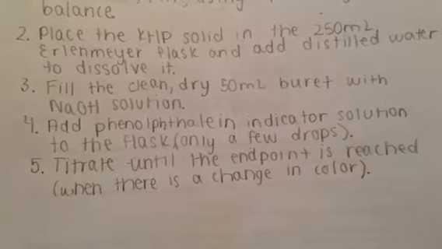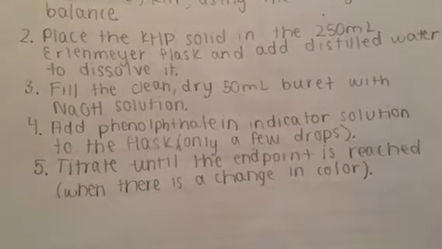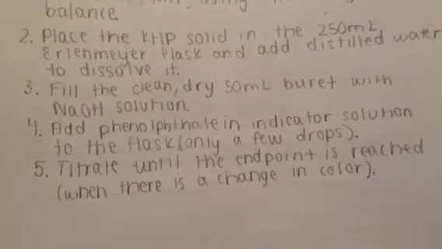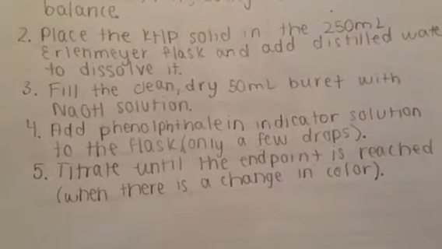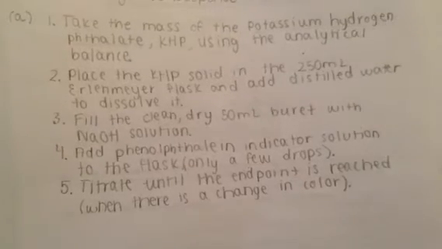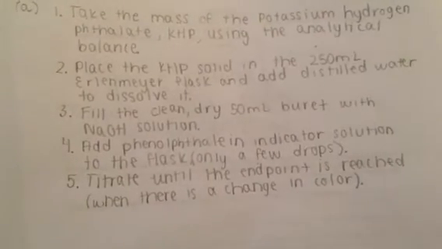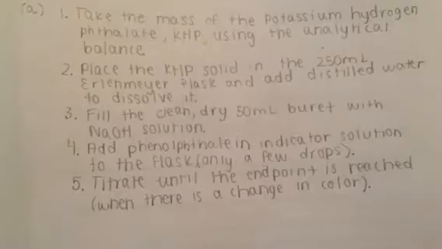Add phenolphthalein indicator solution to the flask, only a few drops. Titrate until the endpoint is reached. You will know you've reached the endpoint when there is a change in color. Make sure you have all these steps and that all the materials listed in the question are used.